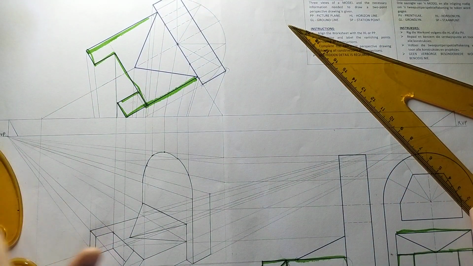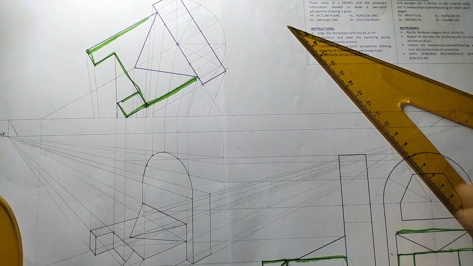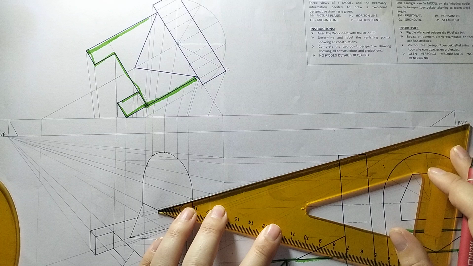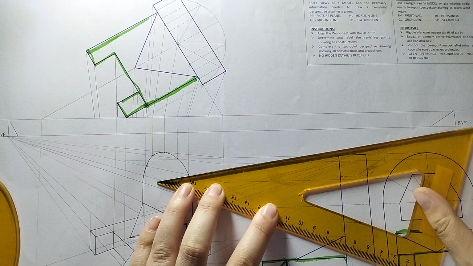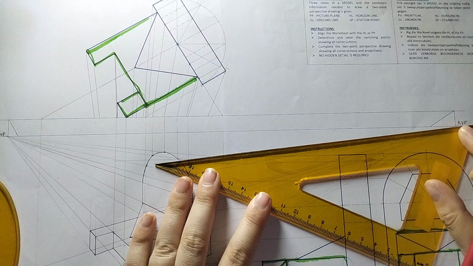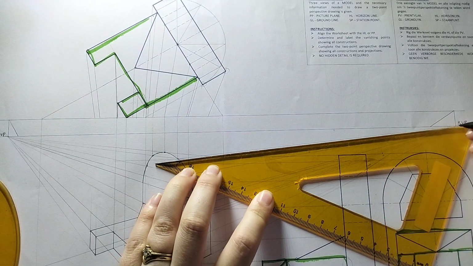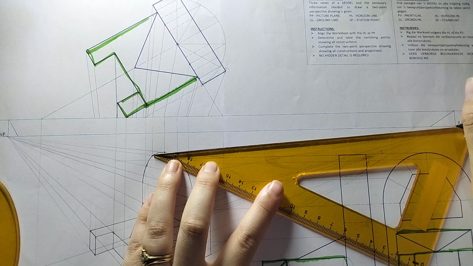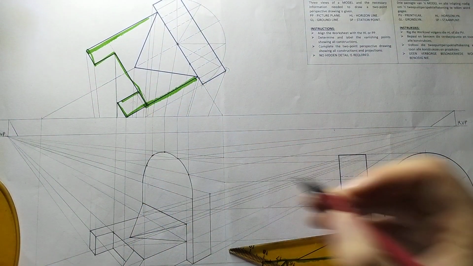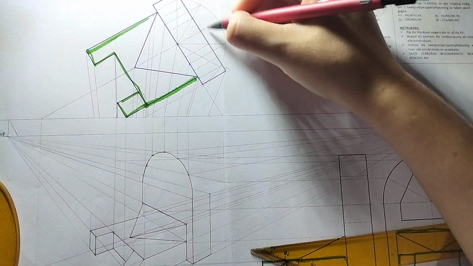Okay, so there's that part of the circle. Then I just have to do the back as well, but you will be able to see that you can just take each point to the right vanishing point to save you time. So I can see I'm only going to use those three, and that will be on this side.